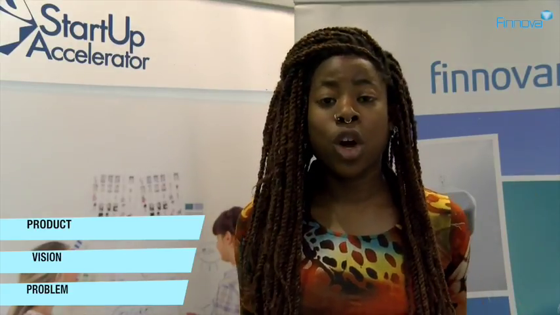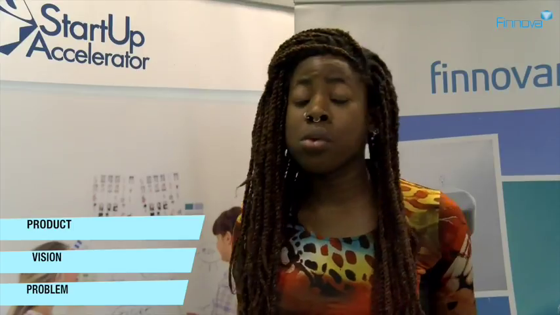The fourth point is your business model. How are you going to make money? This is super important. What is your cost structure? What are the different resources that you can use to be able to be economically sustainable?